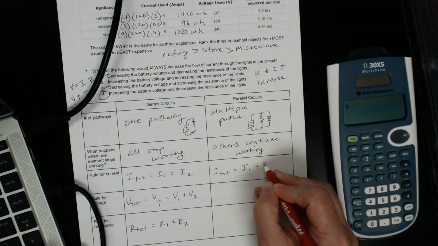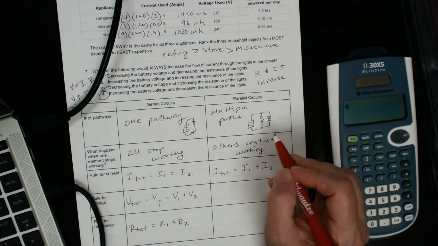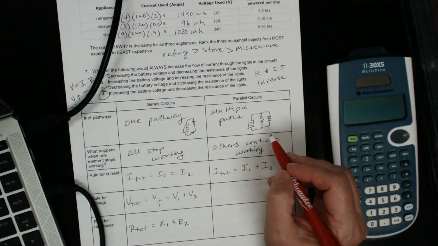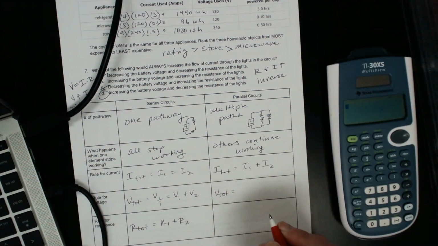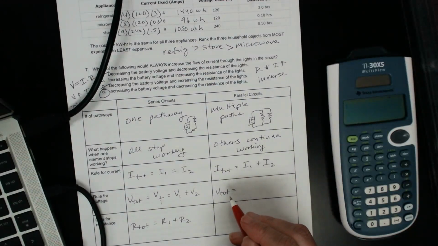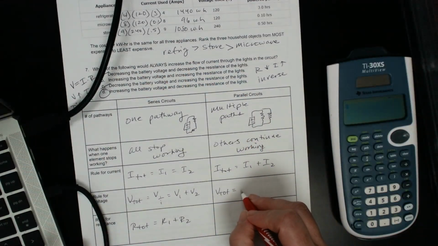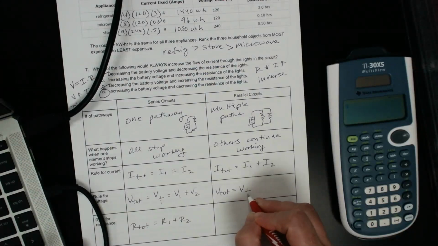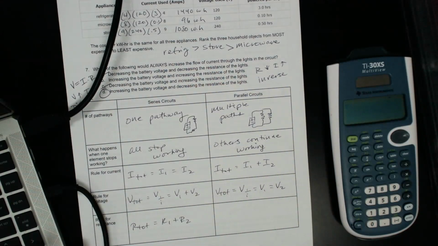So here, this one maybe is I1, maybe this one's I2, and they're going to add up to give me my total current. My voltage stays the same, okay, because of the multiple pathways. The voltage for each pathway is going to be the same as the voltage from the battery, and that's the same for each of the pathways.